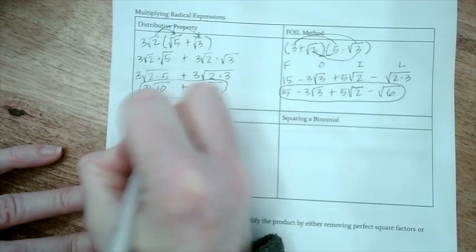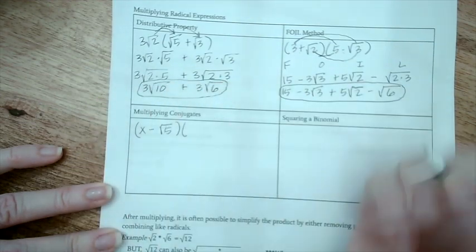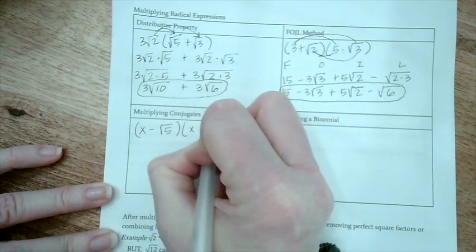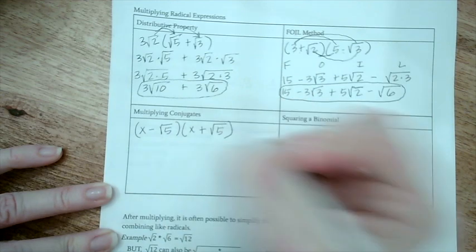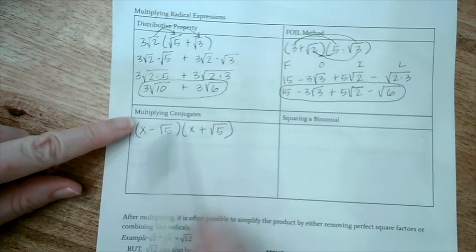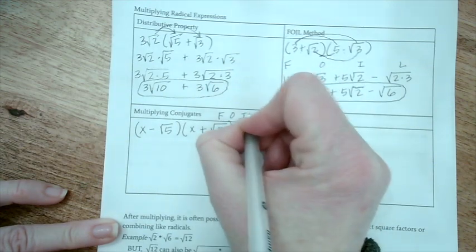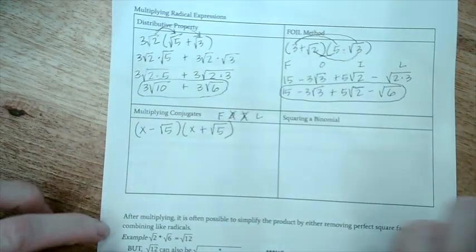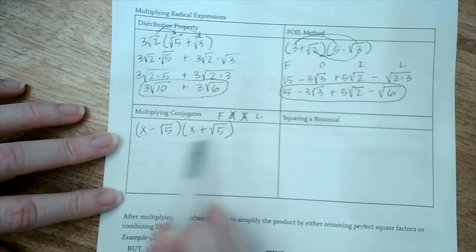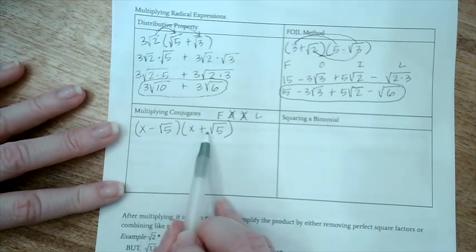And remember, that's where you have the same numbers or variables in here, but they just have a different sign. So now it's x plus square root of 5. So on this one, the O and the I, if you remember, get canceled. So maybe you could write something like this and put an X through it, because you're really only doing the first and the last. That's when you're multiplying conjugates. So they're the same binomials, but they just have a different sign. One is subtraction, one is addition.